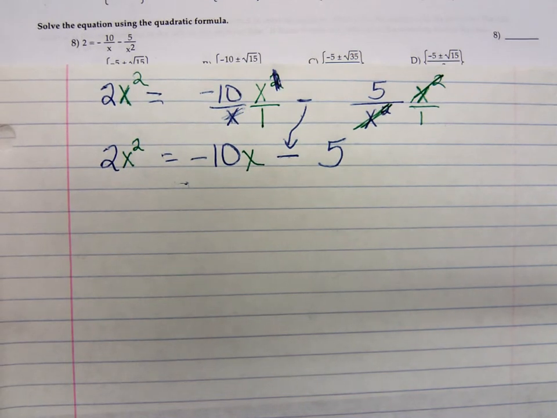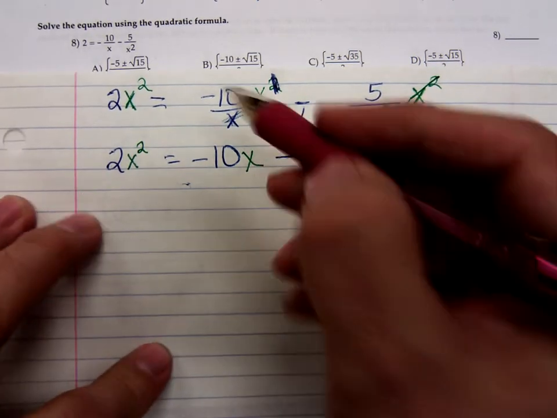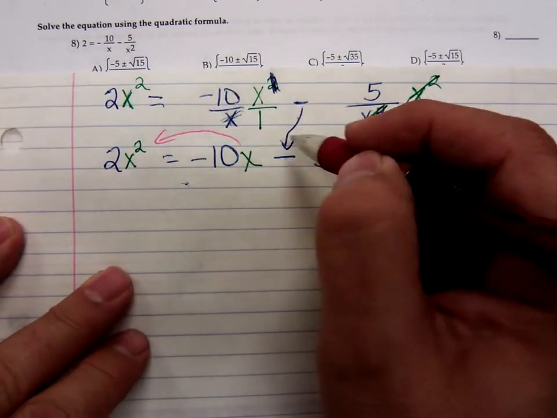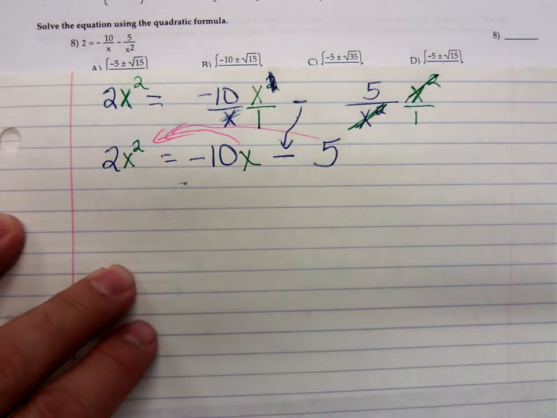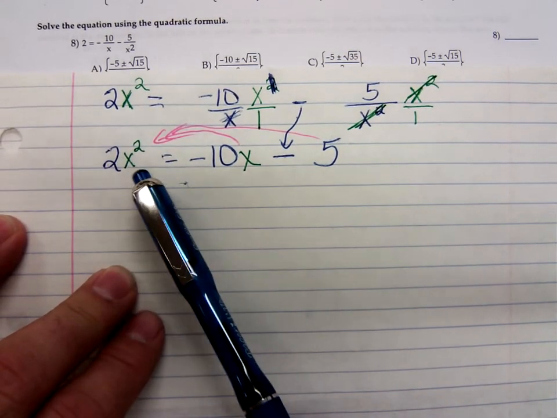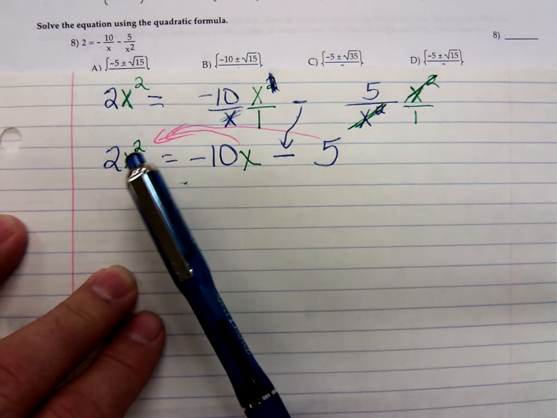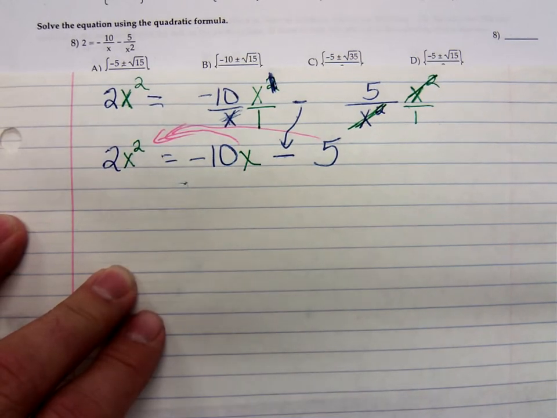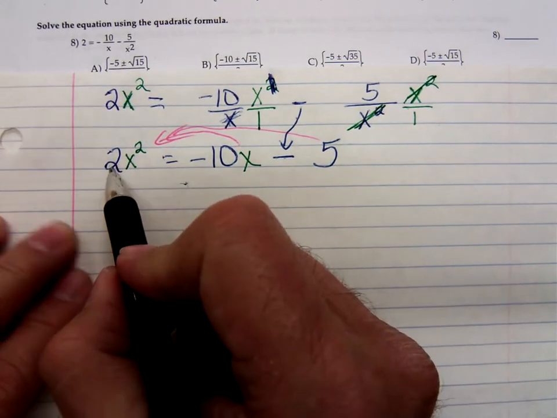Let's get it written in standard form. In order to use the quadratic formula or to use factoring, you've got to have it in that form: ax squared plus bx plus c equals 0. So I'll just move these things over. I'm not moving the 2x squared over because I always like that x squared term to be positive. I think it's easier regardless of the method if that first number's positive. That's why I'm moving these over.